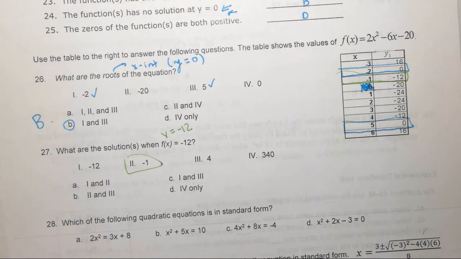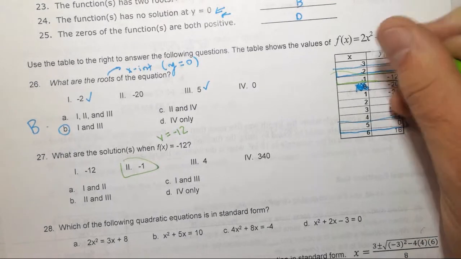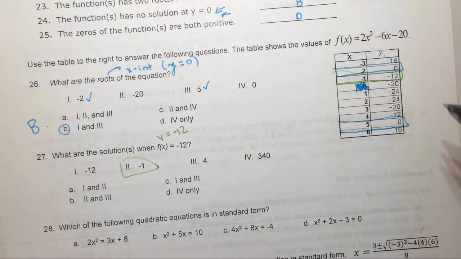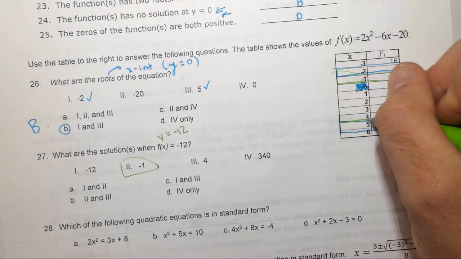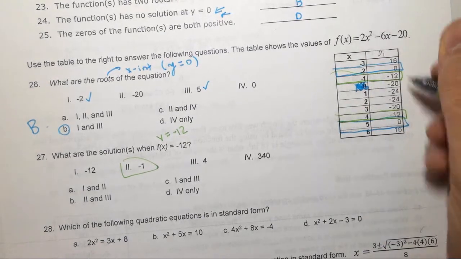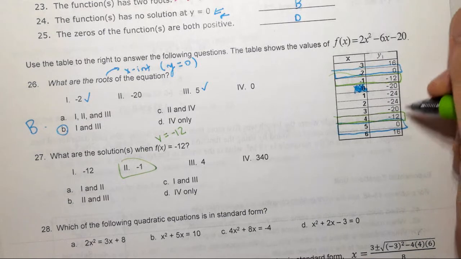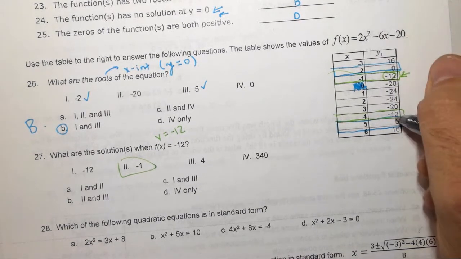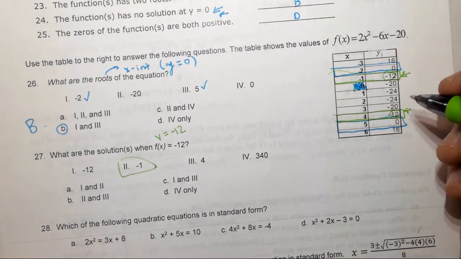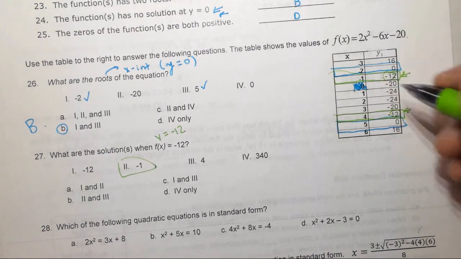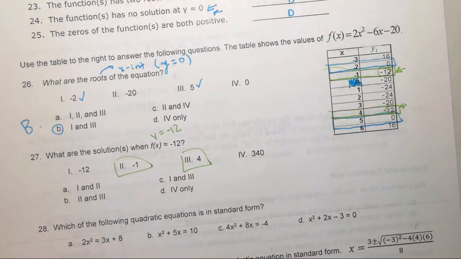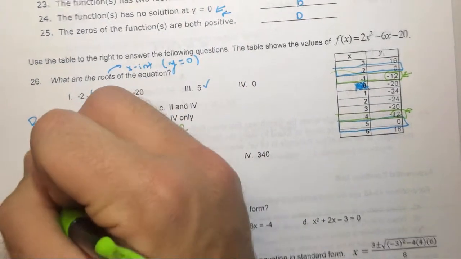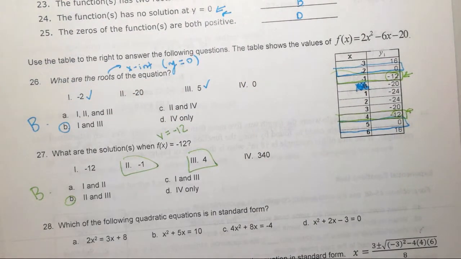And I bet you, again, Mr. Vensha's helpful hints, I bet you will make this mistake. Look everywhere. Look all over the table, because there is another one in here at 4. Usually in parabolas, values repeat themselves. So I have one solution right here at negative 12 and another solution right here at negative 12. So my answer choices are negative 4 and positive 4. So it is 2 and 3. My answer choice is again B.